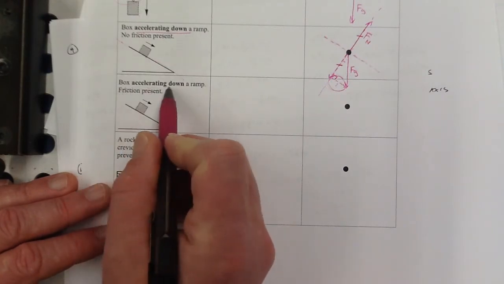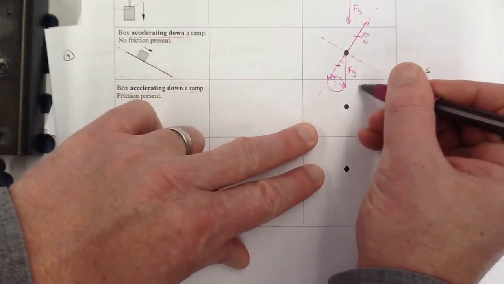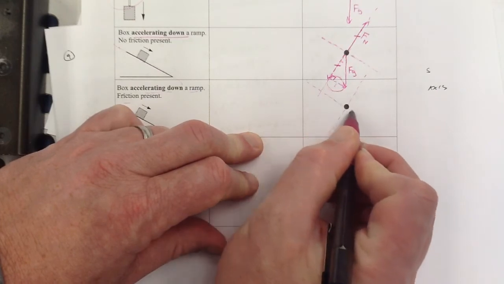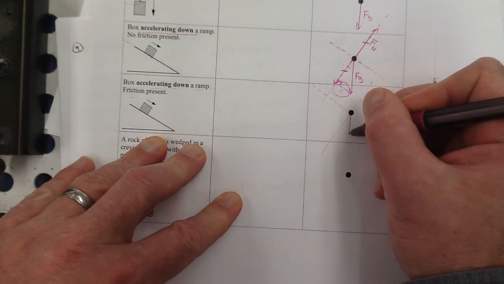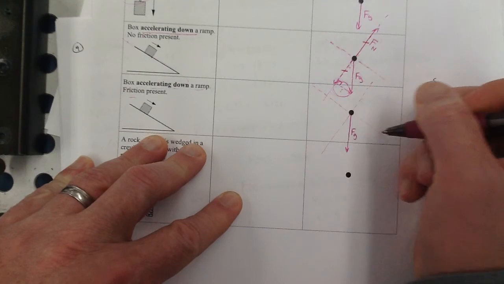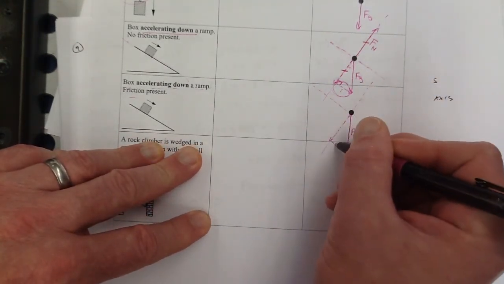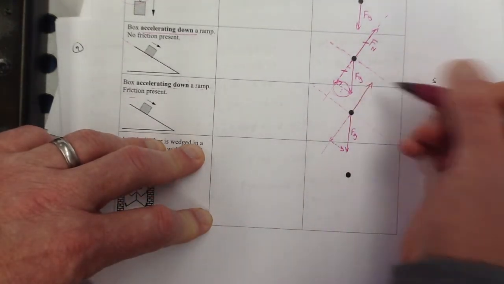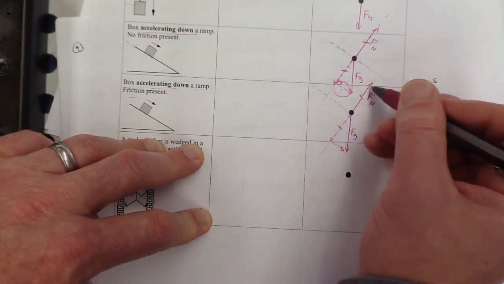How about a box accelerating down a ramp and there's friction present? All right, that looks exactly like this. So I'm going to draw my slanty axes that are lined up with my ramp. Of course, gravity doesn't give a flying banana about what's going on. It's always just straight down. So I can break that up into its components like that. And then there's my support force, which is balancing this.